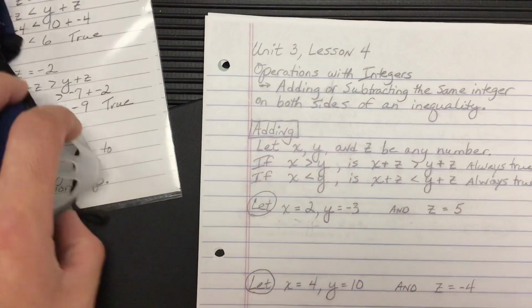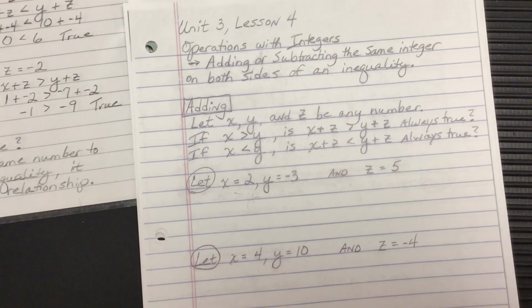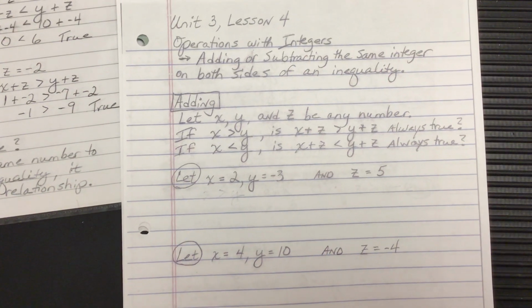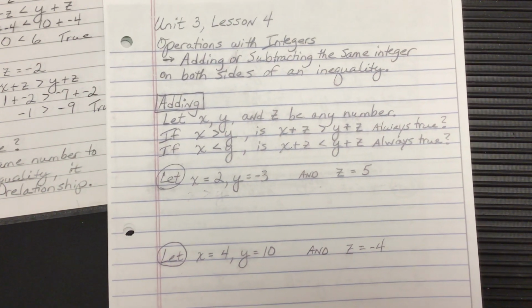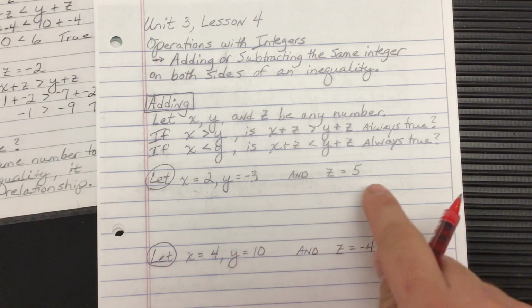All right, Landon. We're going to go on to the notes now, and Landon's going to read this for us. Right at the top: adding or subtracting the same integer on both sides of an inequality. All right, it says let x, y, and z be any number. It's going to give us the numbers.